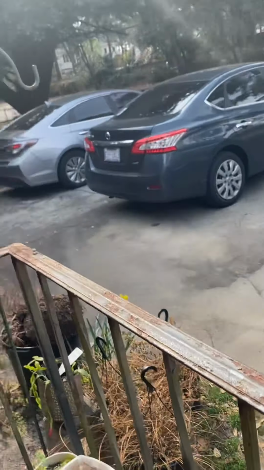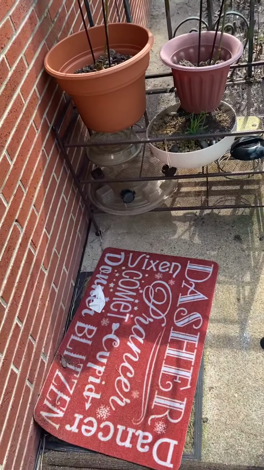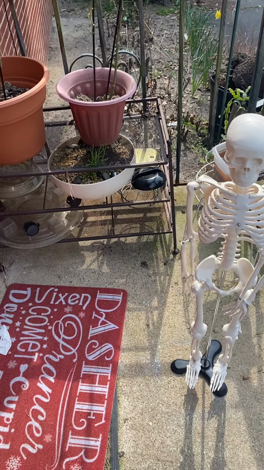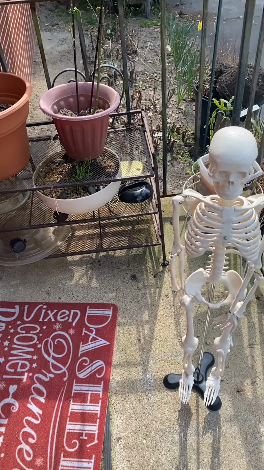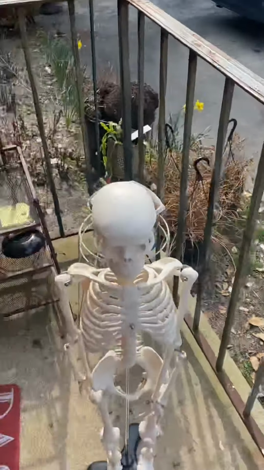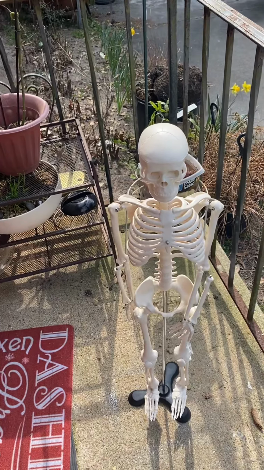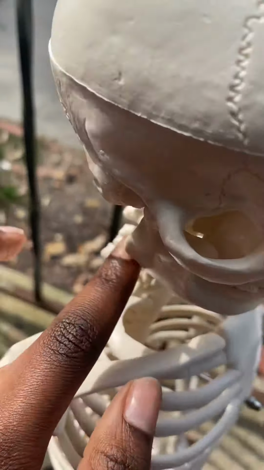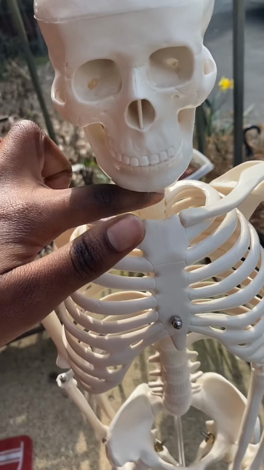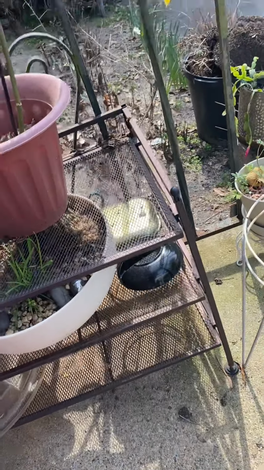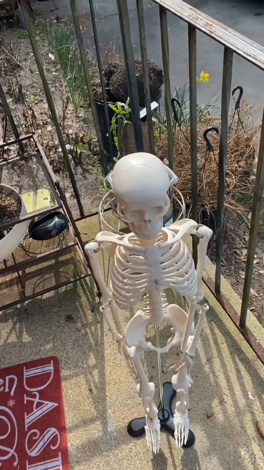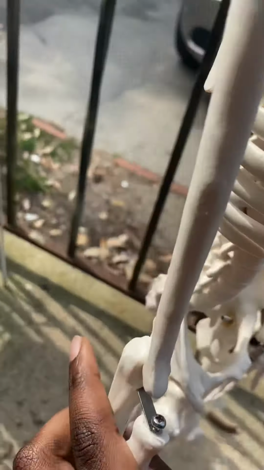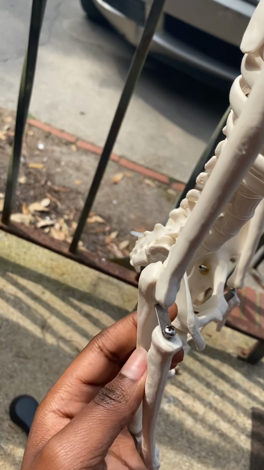I'm gonna just grab all the cards. I have the radial tuberosity, distal to the neck, so it's gonna be the neck part of the skeleton. The radial head, and that's gonna be below the elbow. You see the elbow? It's gonna be below there.